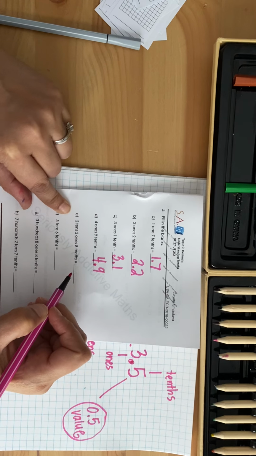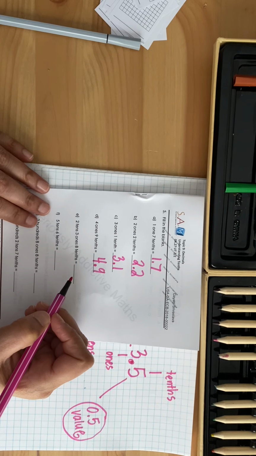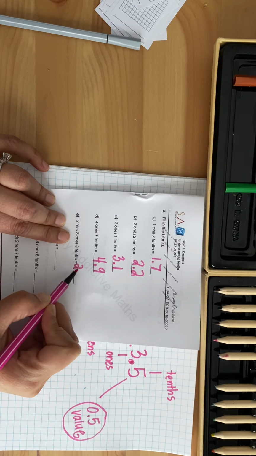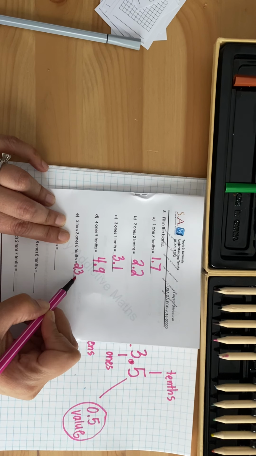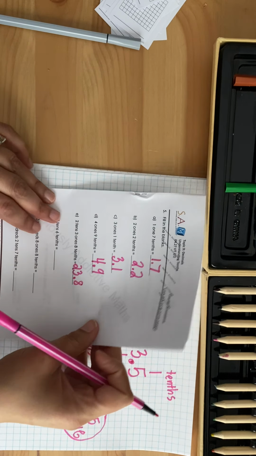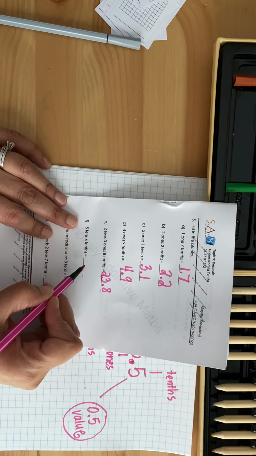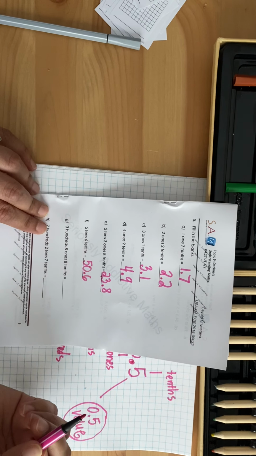E, 2 10s, 3 1s, and 8 10ths. Okay, so 2 10s and 3 1s. Well, this is my tens place. To the right of it is my ones place. So that's 23 and 8 10ths. Okay, F, 5 10s. Well, how much is 5 10s worth? 5 10s is worth 50 and 6 10ths.